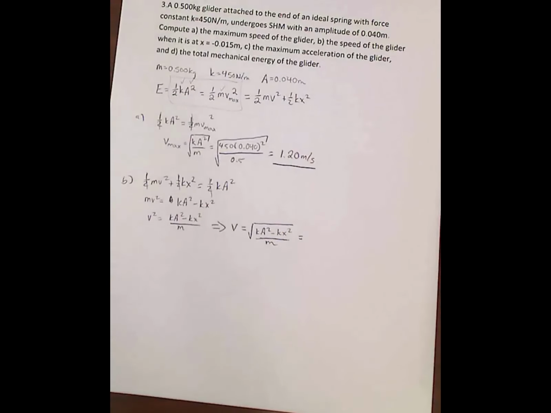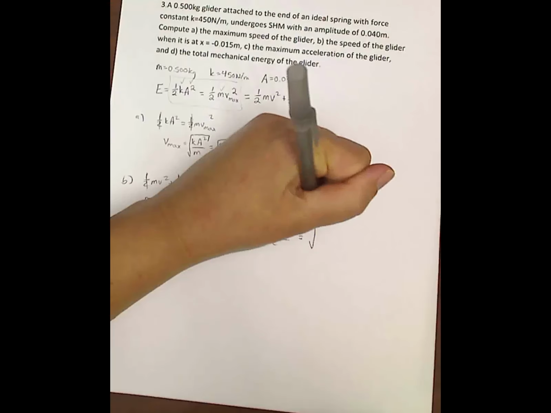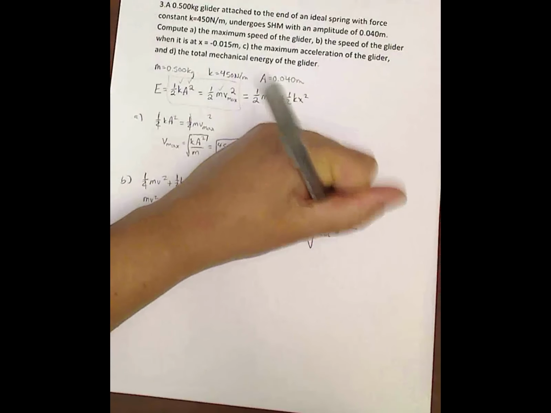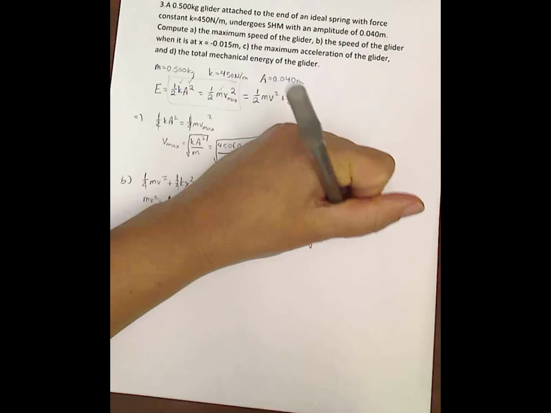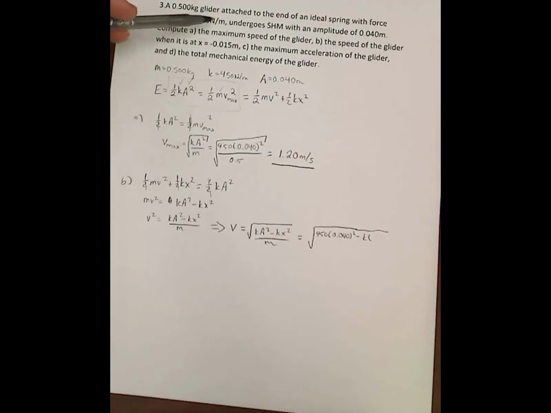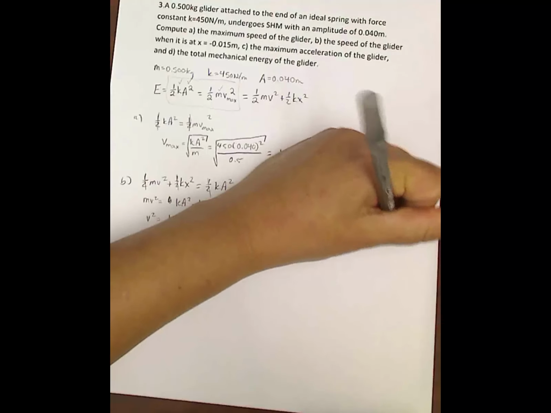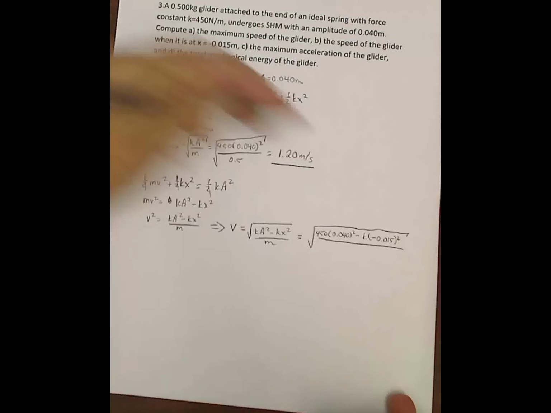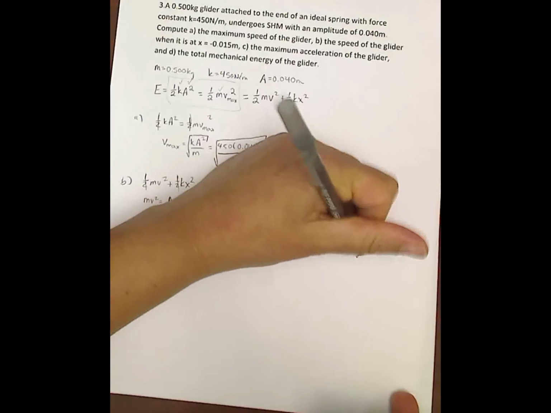And actually, you might remember in class we had an equation that we derived if you want to memorize it, but otherwise it's easy enough to solve for this. So let's put in our numbers. We've got the square root of K, which is 450, times the amplitude 0.040 squared, minus K times the position that it's at, and we want to solve for when x is negative 0.015, so we do negative 0.015 squared, over the mass, which is 0.50 kilograms.